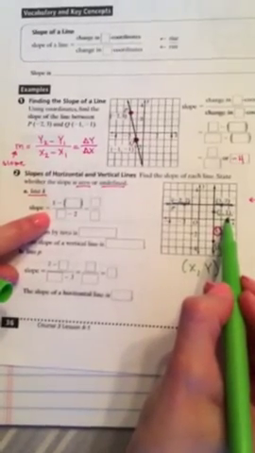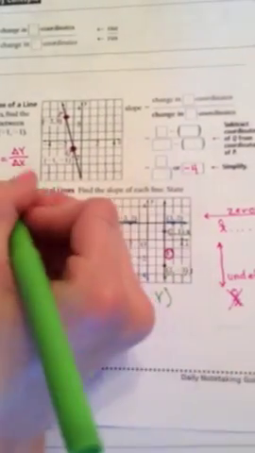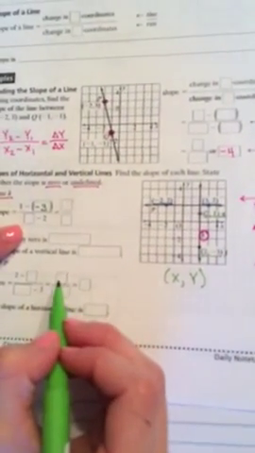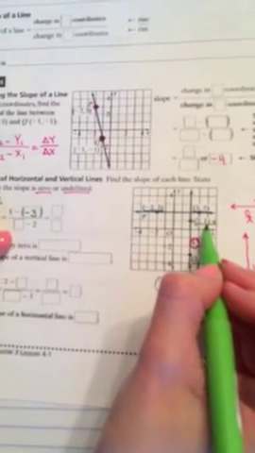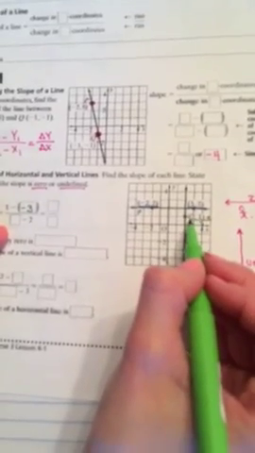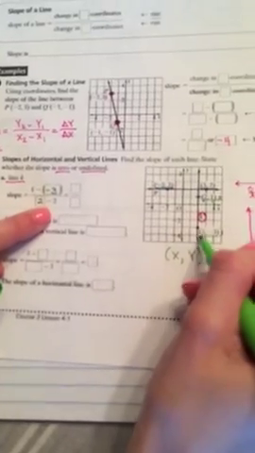So in the example, they chose this point here, which is 2, 1, to be their y sub 2, and this is their y sub 1. So we're going to do 1 minus -3, and then for the x values, remember, we have to start with the same point we started on. So we're going to do 2 minus 2.